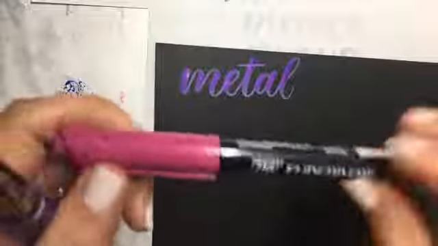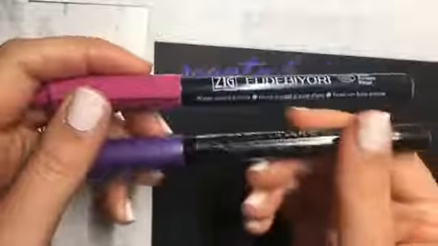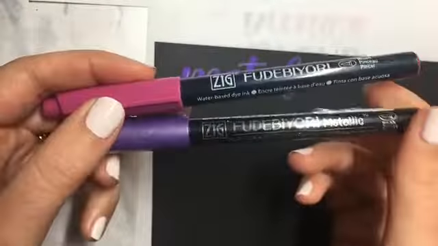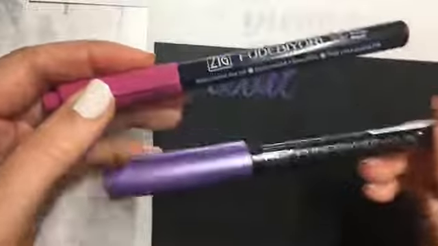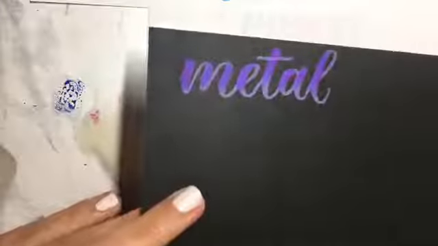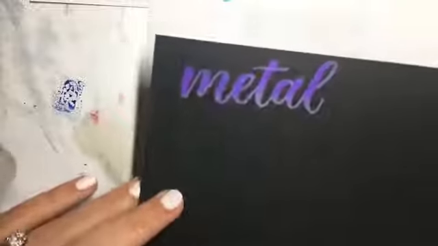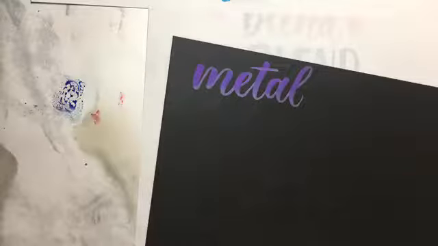And just a really minute detail, but the Zig Fudabiori non-metallic ones are water-based, and the metallic ones are pigment. So even though these are the same brand, the metallic ones are pigment, and these won't fade. So look at that. Isn't that so pretty? It shows up so well on the black paper. And they have lots of different colors. So I think these are probably my favorite metallic ones. If you've tried other metallics, then feel free to put them in the comments to share with everyone else.